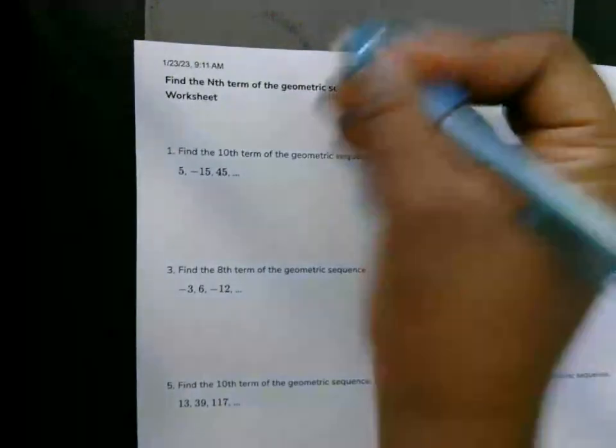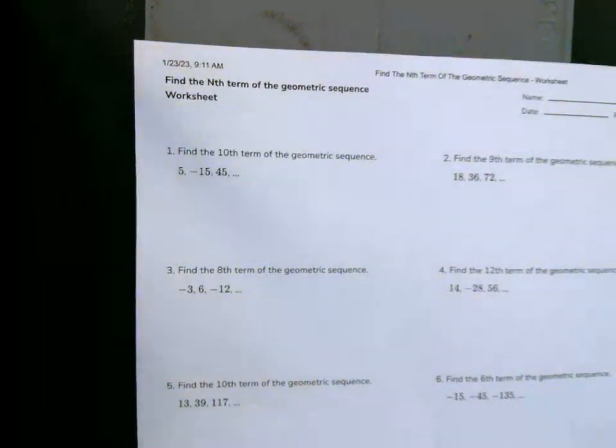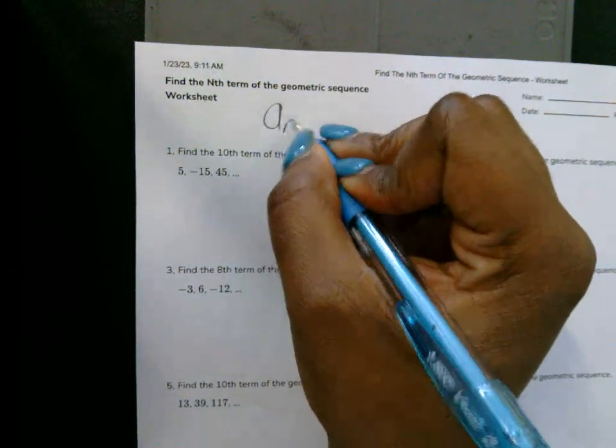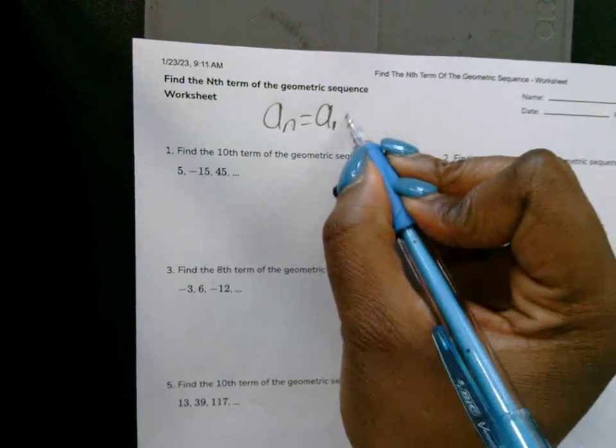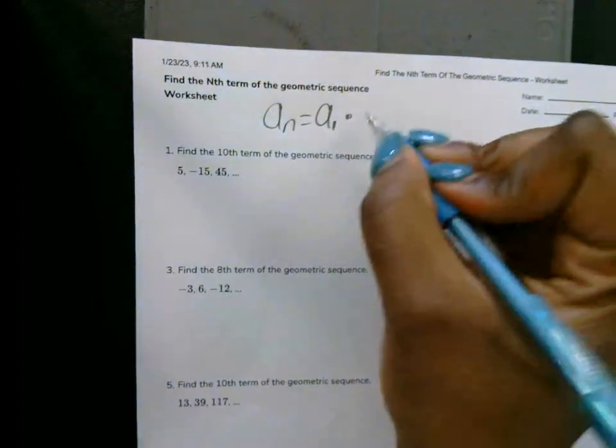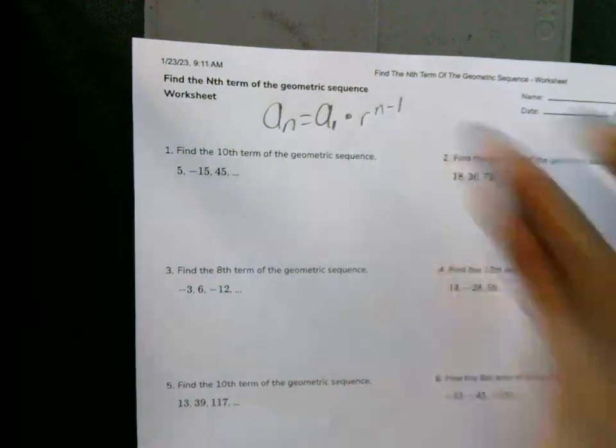Okay. So we're going to find the nth term by using the formula. Why do I keep picking up the wrong pencil? A sub n is equal to a sub 1 times r to the n minus 1.